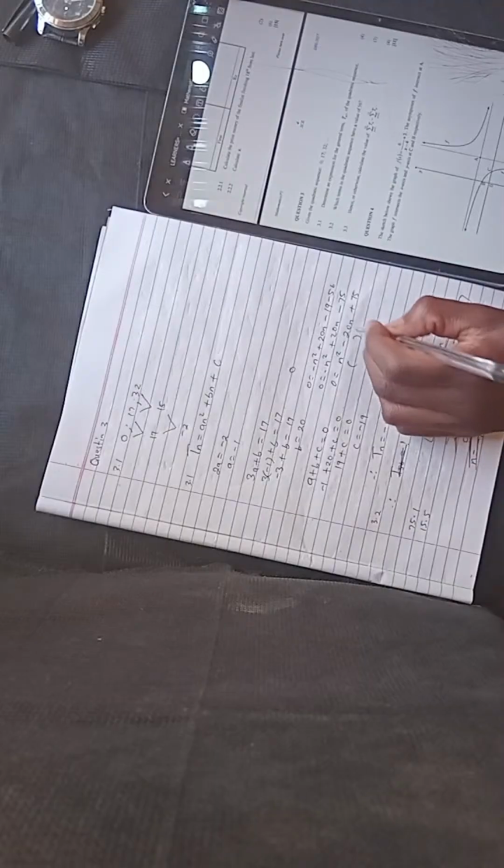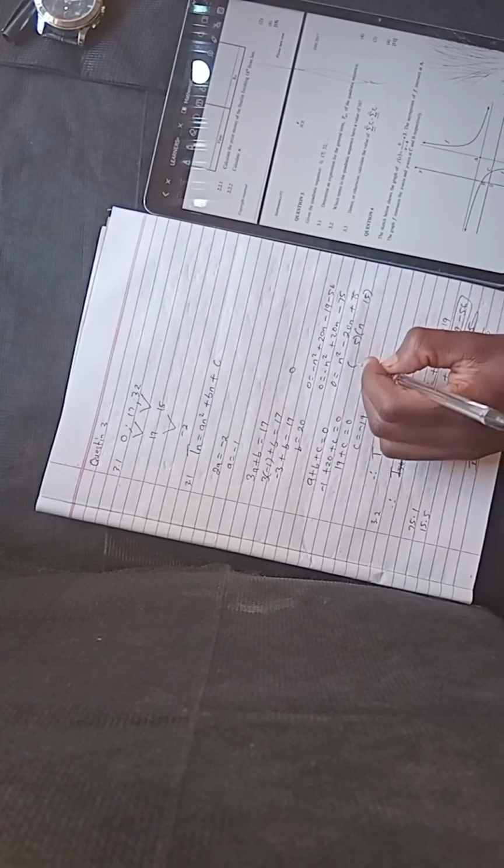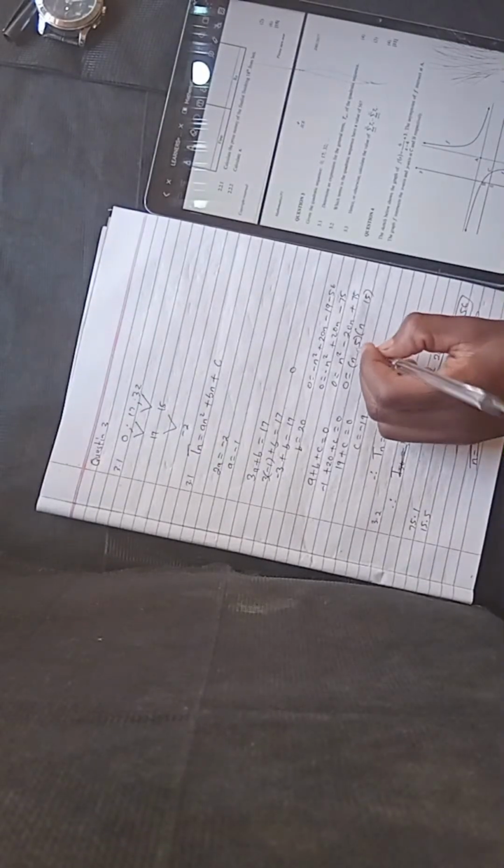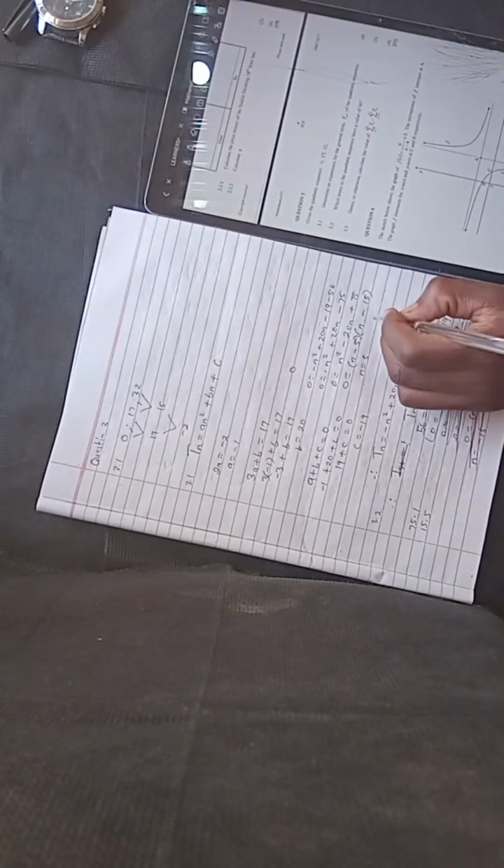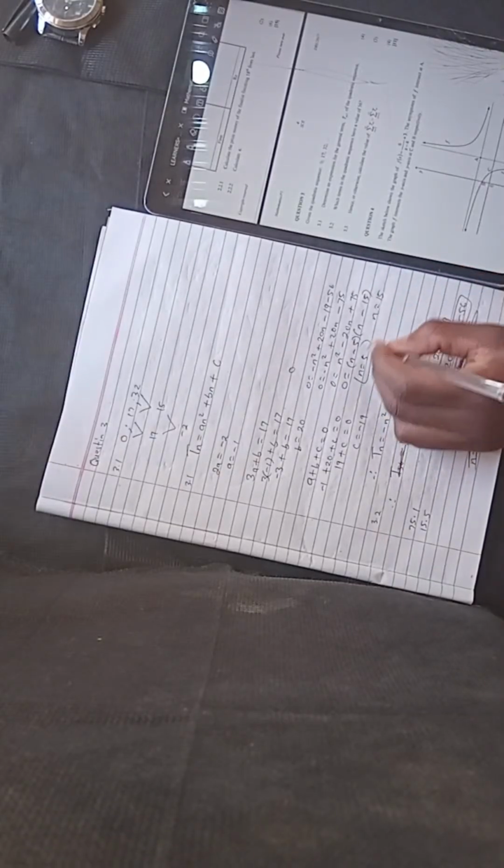Right, you open it up in brackets, you are going to have 15, you are going to have 5, you are going to have n, you are going to have n, you are going to have 0, right? It is going to be minus, therefore n is equal to 5 and n is equal to 15.